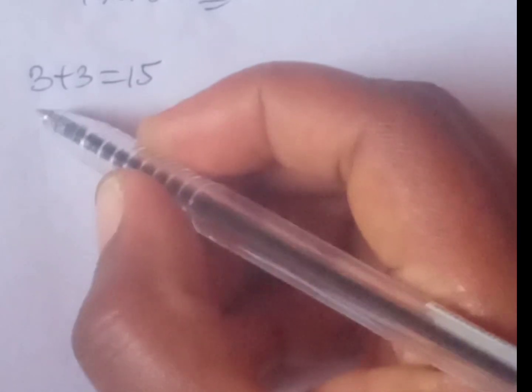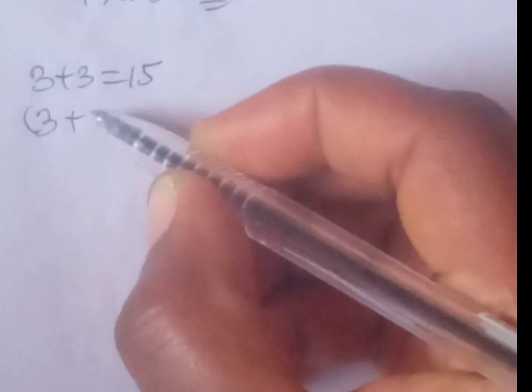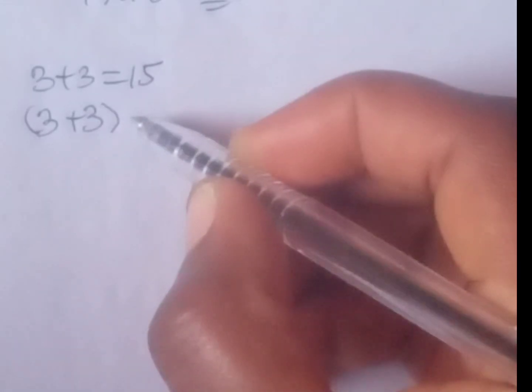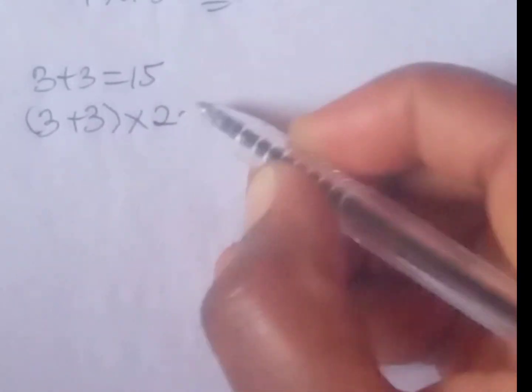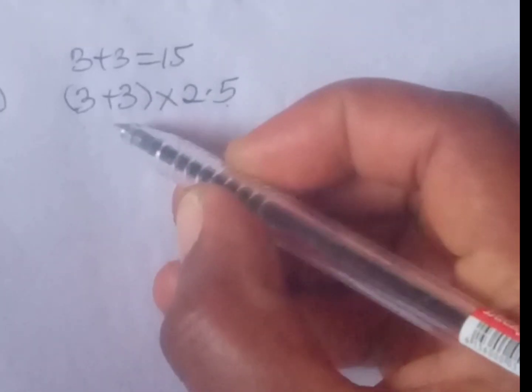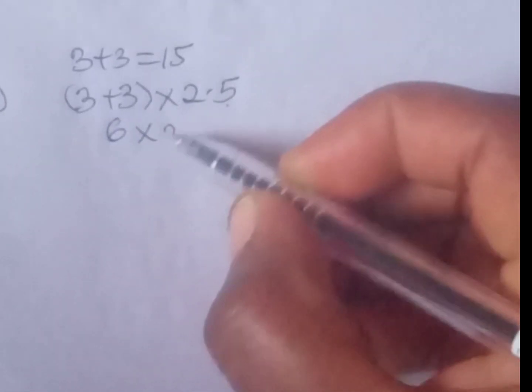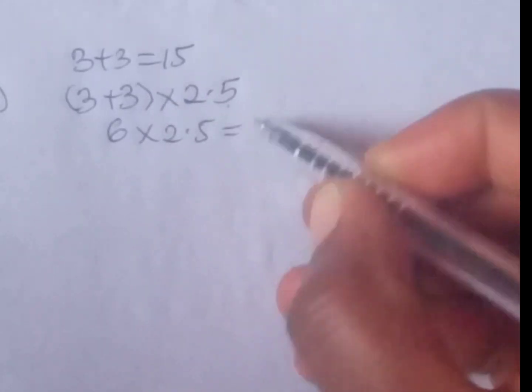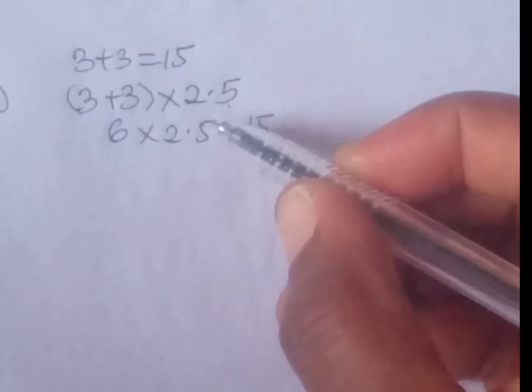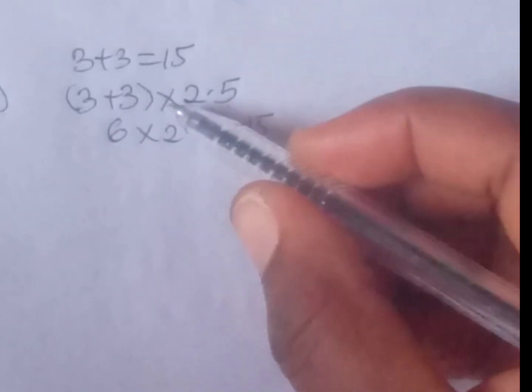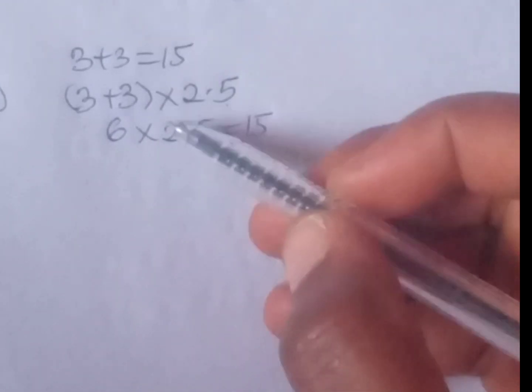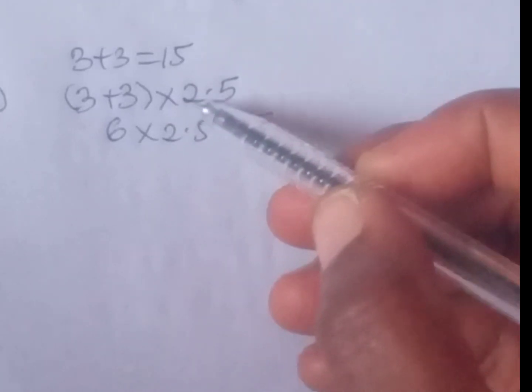3 plus 3 equals 15. First number 3 plus second number 3 multiplied by 2.5. 3 plus 3, 6. 6 multiplied by 2.5 will give us 15. Unlike the first line, where we used multiplied by 1.5, in the second line we are using multiplied by 2.5.